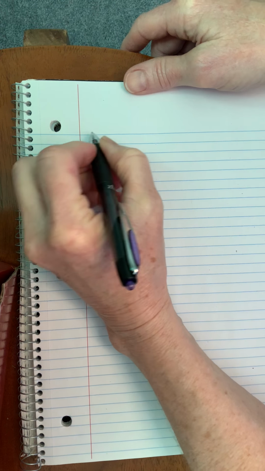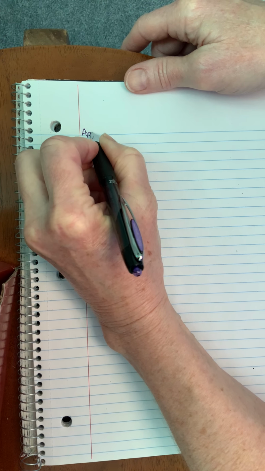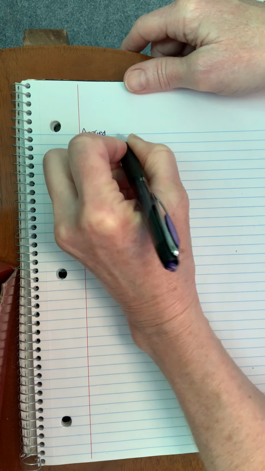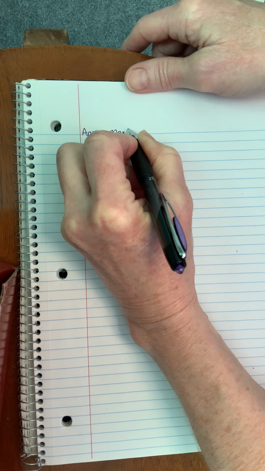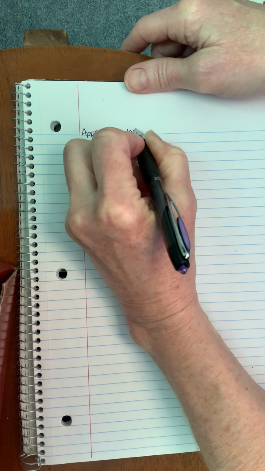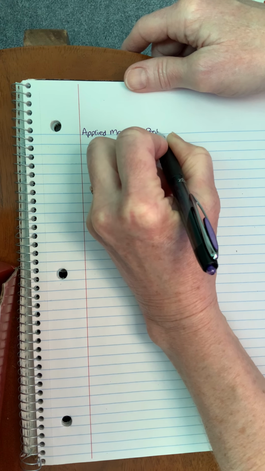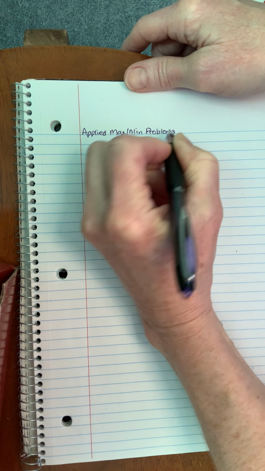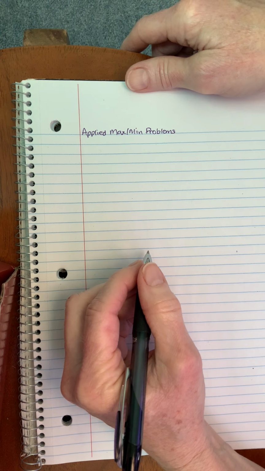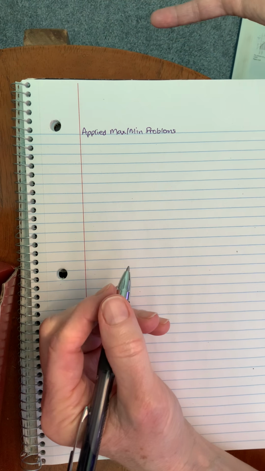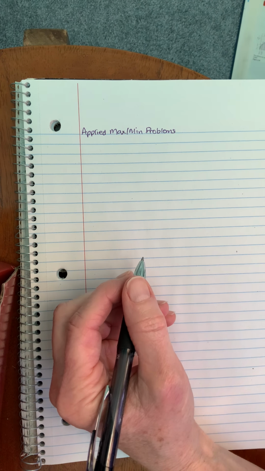Today we're going to talk about applied maximum and minimum problems. Now that's a fancy way of saying we're going to do word problems. So let's do applied max and min, and what we're going to do is use derivatives to find out what the maximum or minimum of certain questions would be.